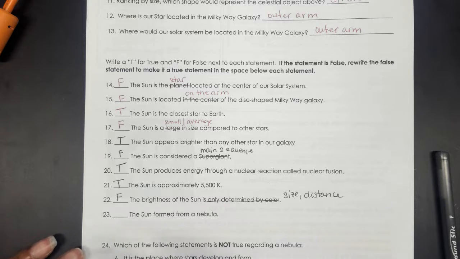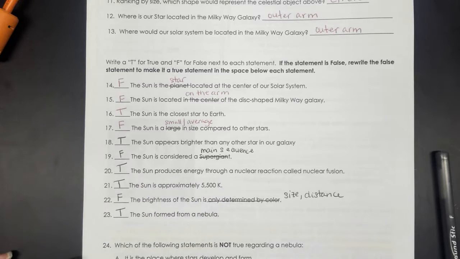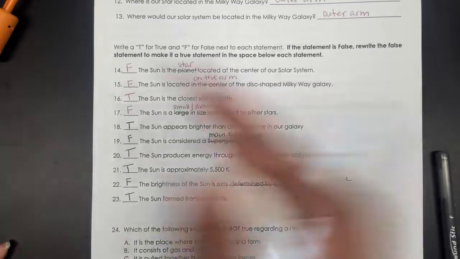The sun formed from a nebula. Yeah, true. That is true. A nebula builds a star. Great job. Let's go. Number 24.